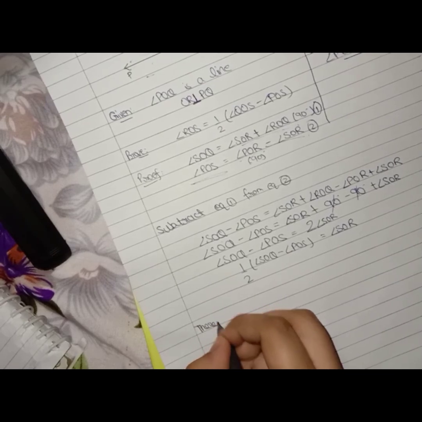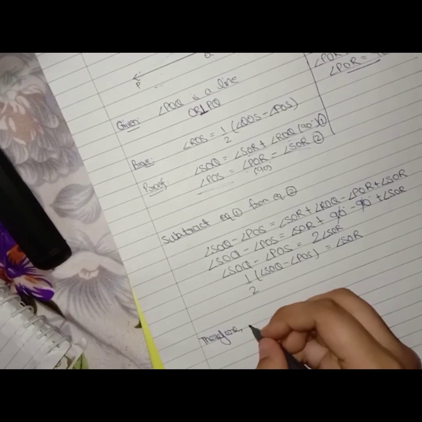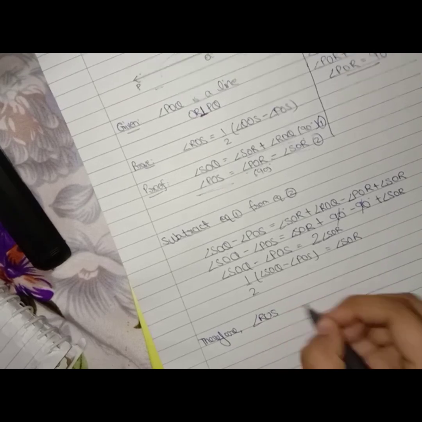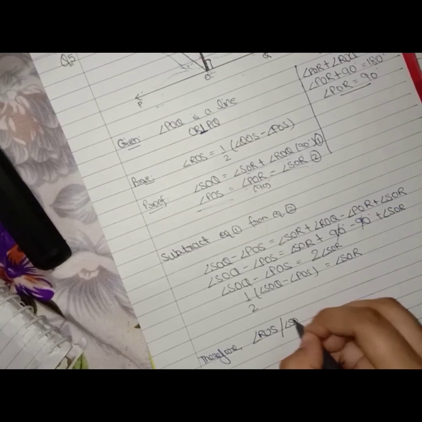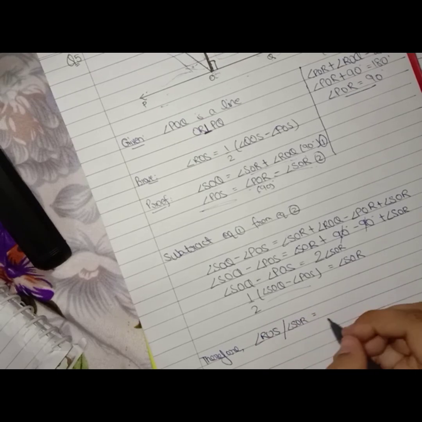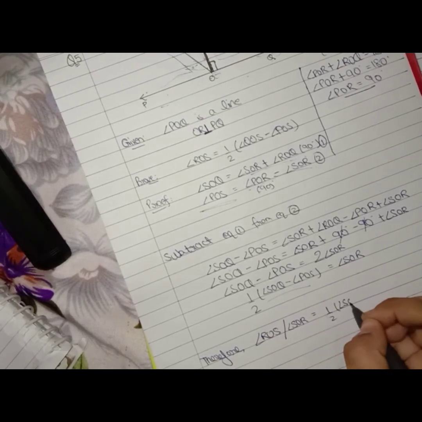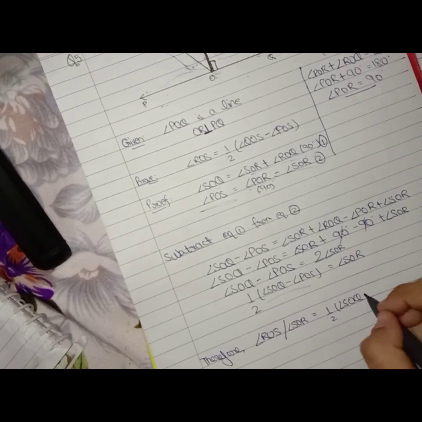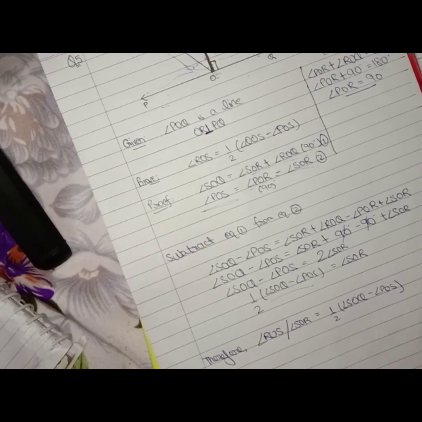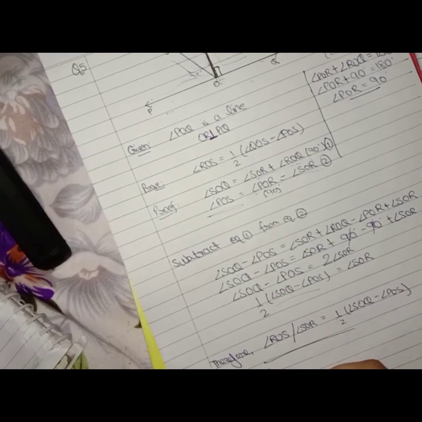Therefore angle ROS or angle SOR is equal to half of angle SOQ minus angle POS, and that's our final answer.